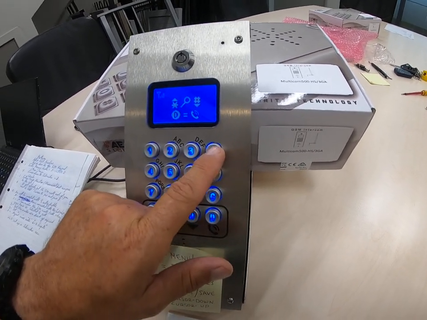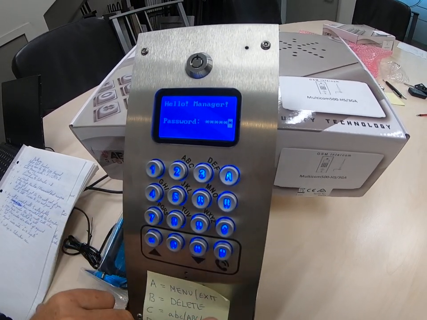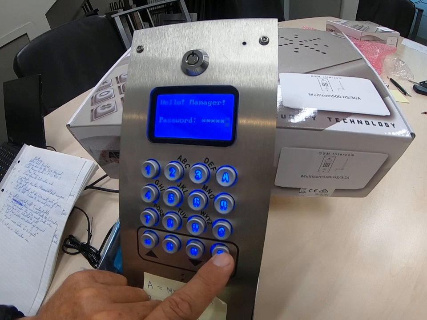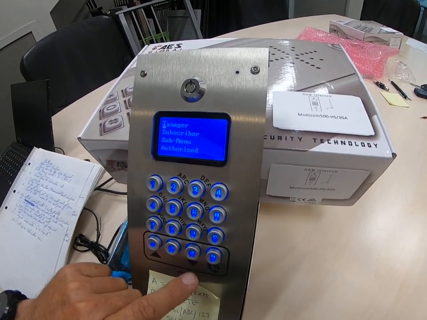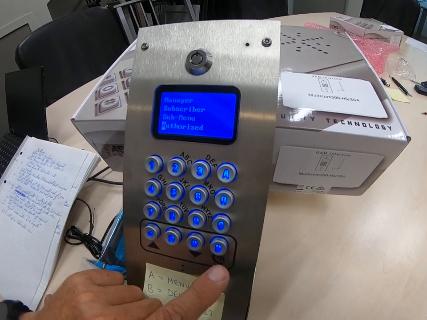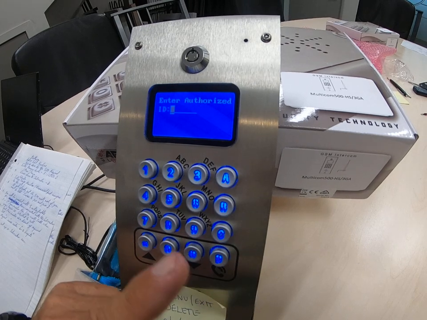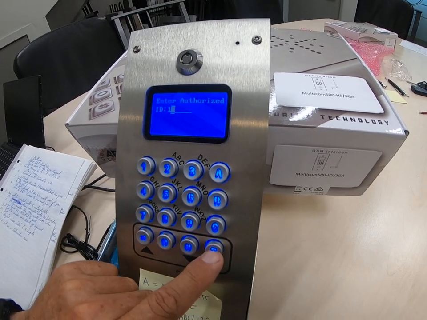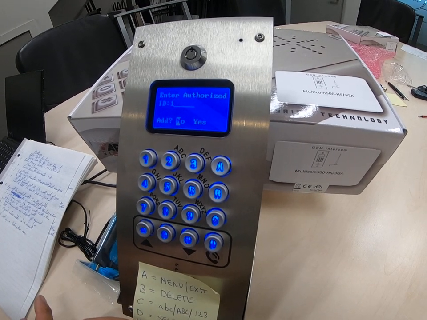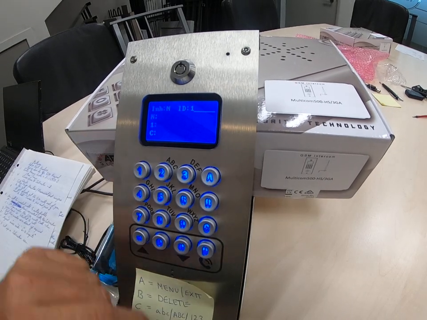Same setup again, where you go to the manager code, 4, 5, 6, and then authorised numbers are at the bottom there. Okay. So we want a new authorised number. Make that, say, 1. And add, and then it'll come up with the name again.